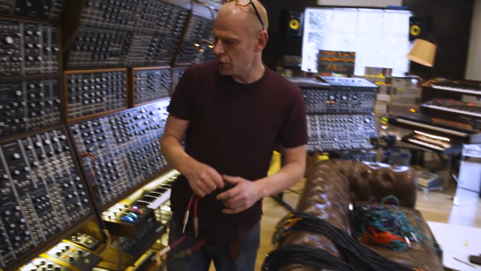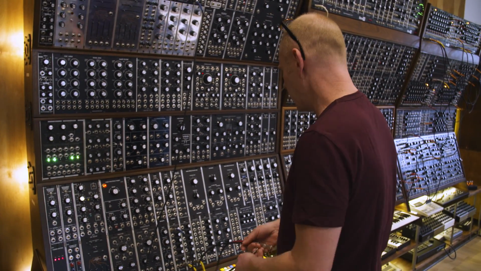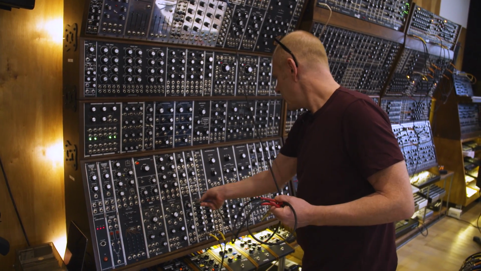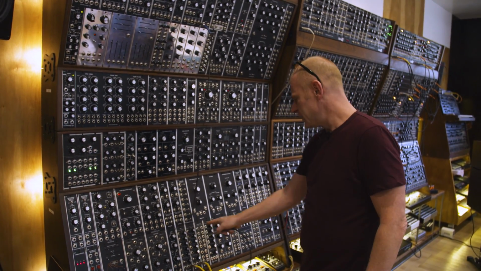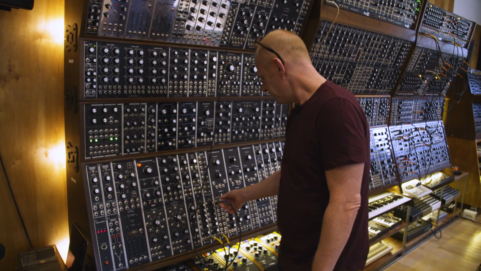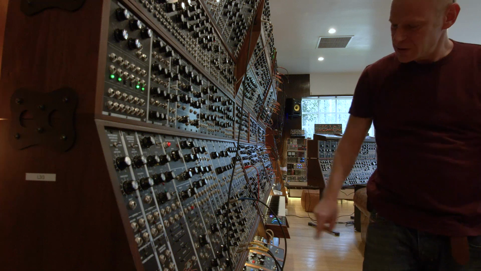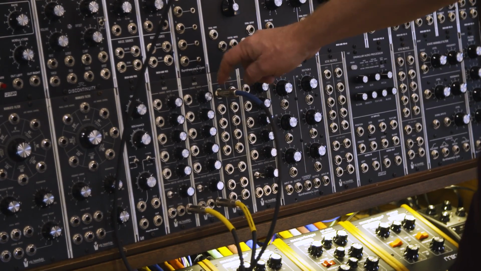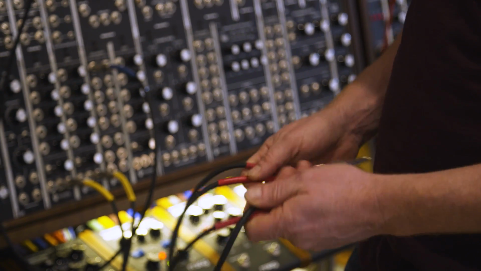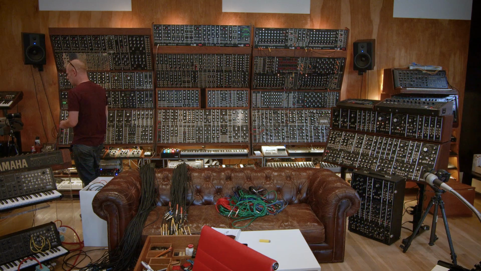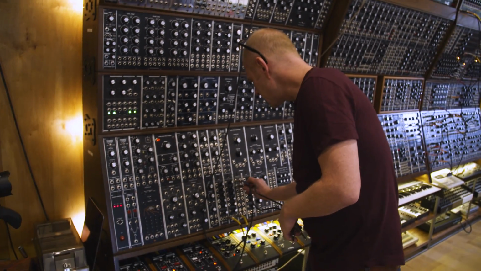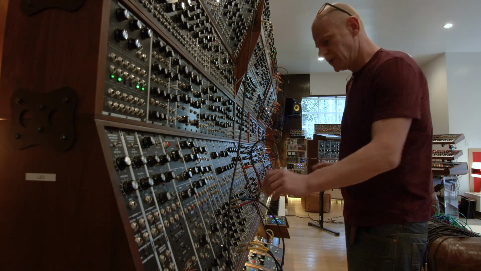So I'm going to use 2 short cables, and I'm going to plug this output of the oscillator into something that's called a multiple. And the multiple has an input, and it has 4 outputs. And these 4 outputs are a copy of whatever goes in there. And you can use it for many different reasons. So you could use it to split an audio signal or a control voltage. It can be anything. So now I'm going to take one of these outputs, stick it in here.